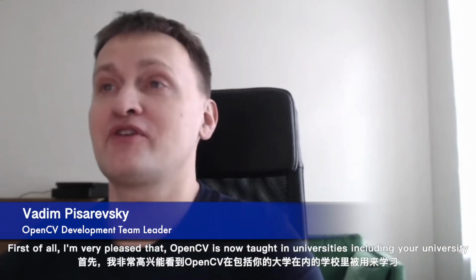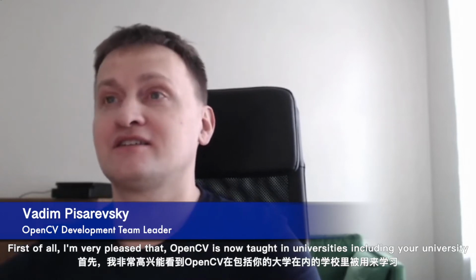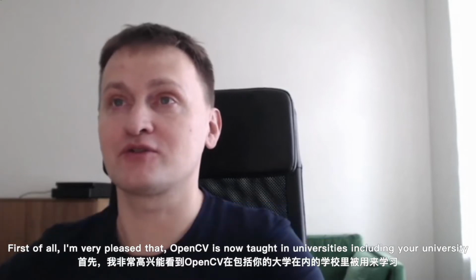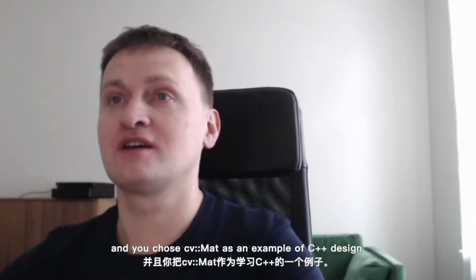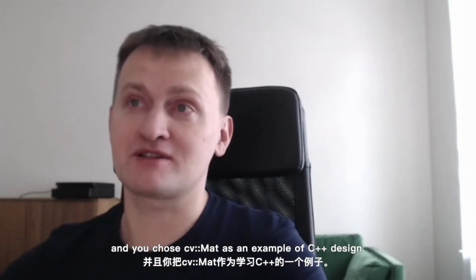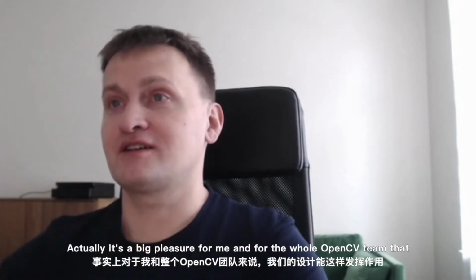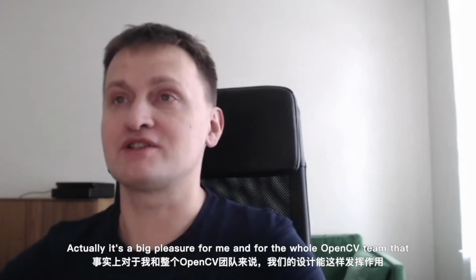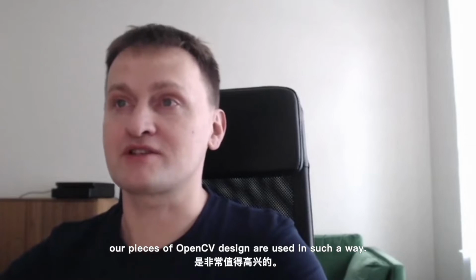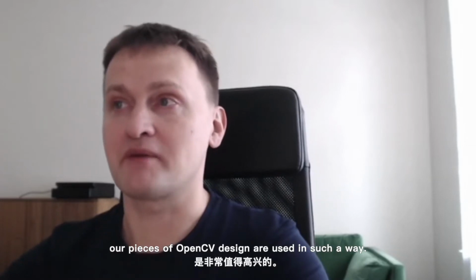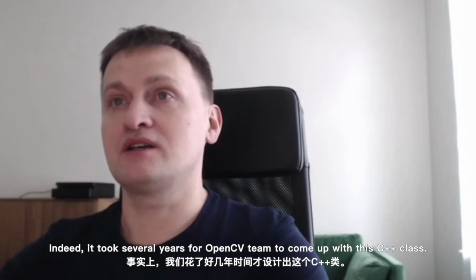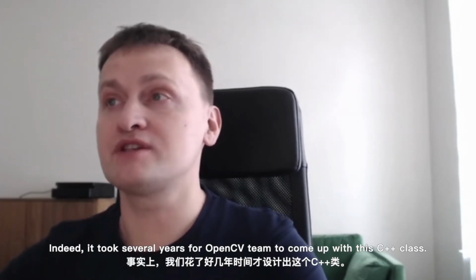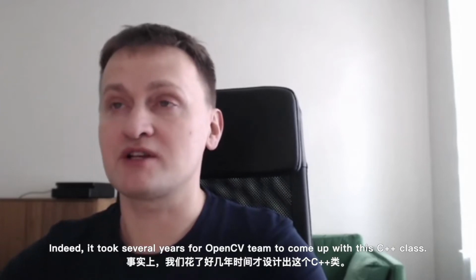First of all, I'm very pleased that OpenCV is now taught in universities, including your university, and you chose cv::Mat as an example of C++ design. Actually, it's a big pleasure for me and for the whole OpenCV team that our pieces of OpenCV design are used in such a way. Indeed, it took several years for the OpenCV team to come up with this C++ class.